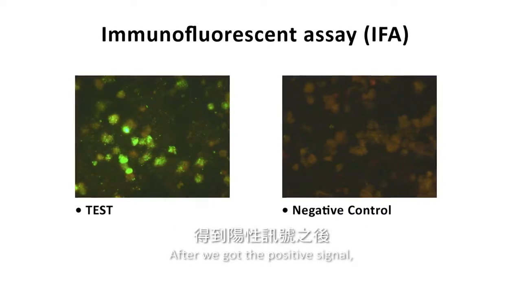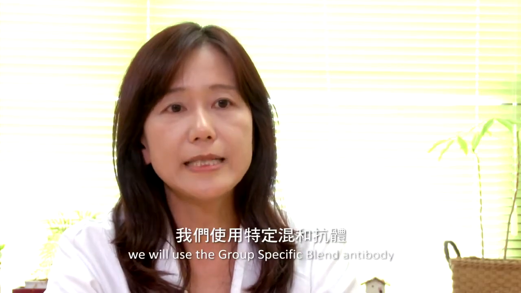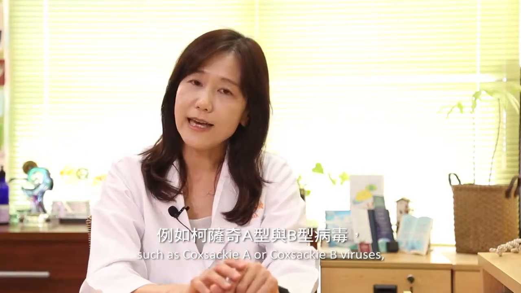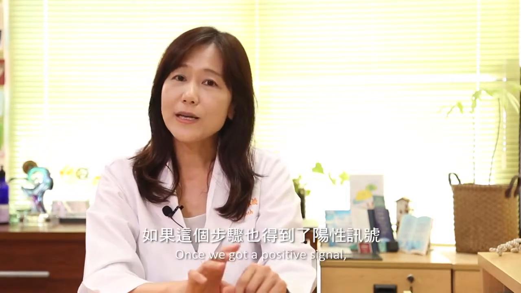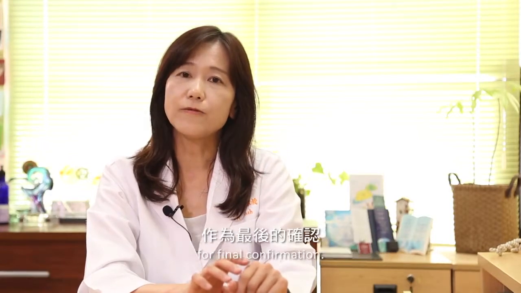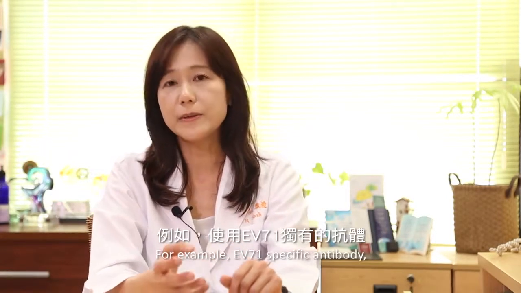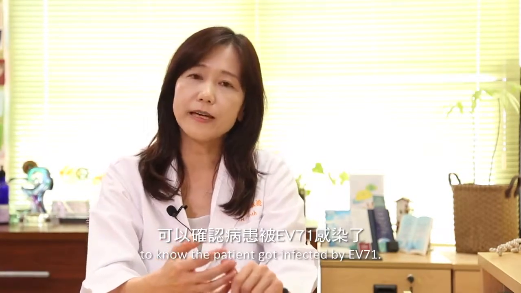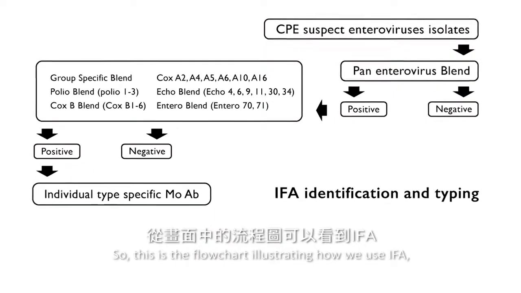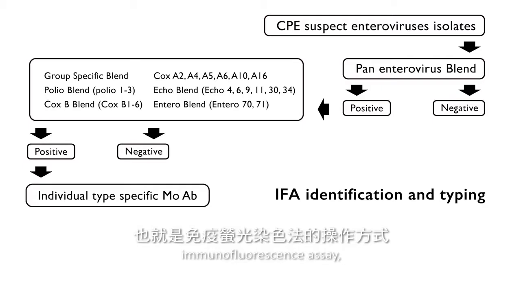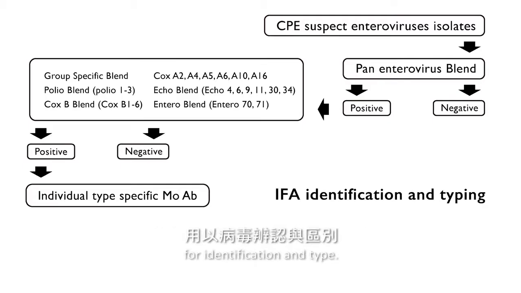After we get the positive signal, we will use the group-specific blend antibody for diagnosis, such as Coxsackie A or Coxsackie B or ECHO or numbered enteroviruses. Once we get a positive signal, then we will use the specific antibody for final confirmation, for example, EV71 specific antibody to know the patient got infected by EV71. So this is the flow chart of how we use IFA, immunofluorescence assay, for identification and typing.